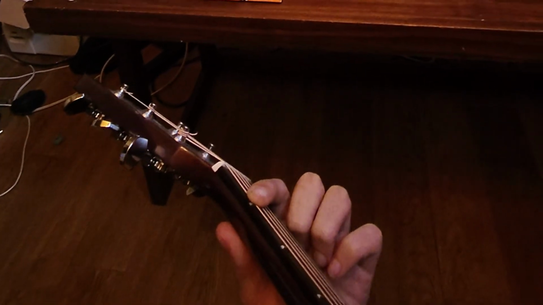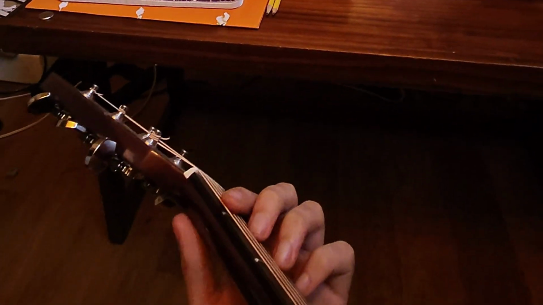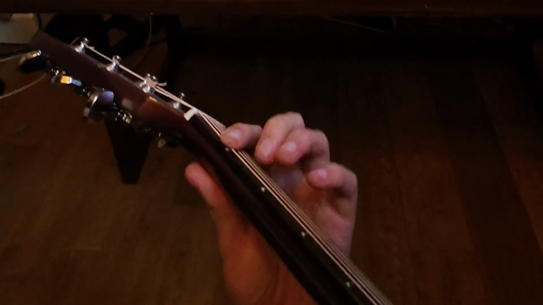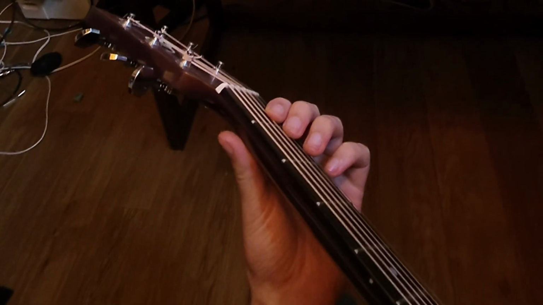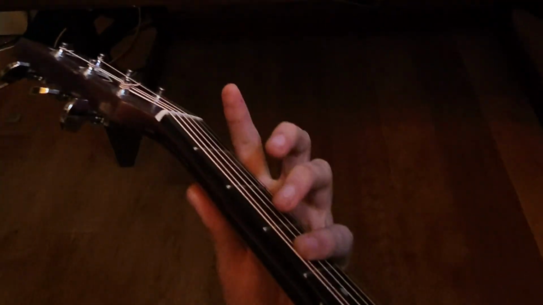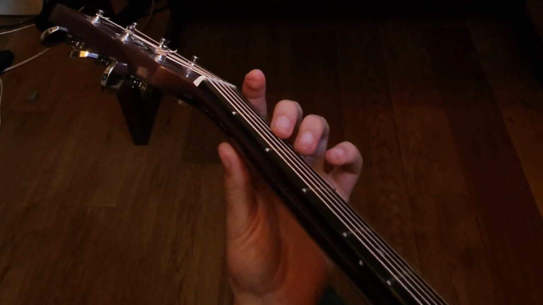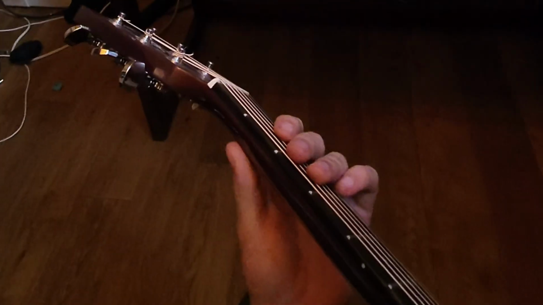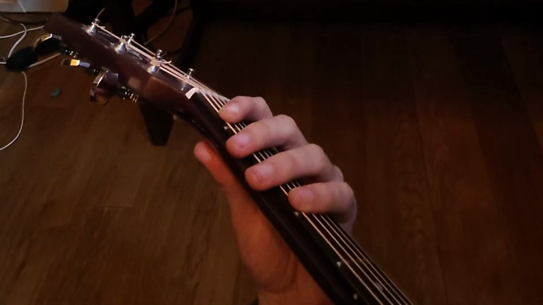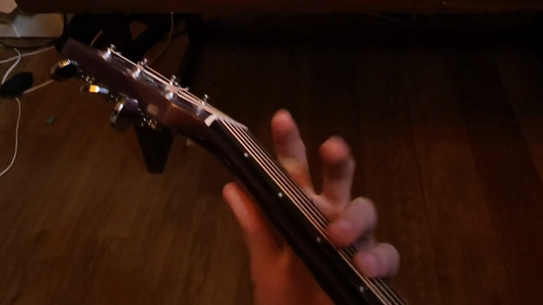Now, let's look at our scale shape. We have on the 6th string 1st fret, 3rd fret. Now we move to the 5th string. We have the open string, 1st fret, 3rd fret, 4th fret. Now on the 4th string, we're going to play open string, 2nd fret, and then the 3rd fret to get to the octave. So to review, we have 1, 3, open, 1, 3, 4, open, 2, 3.